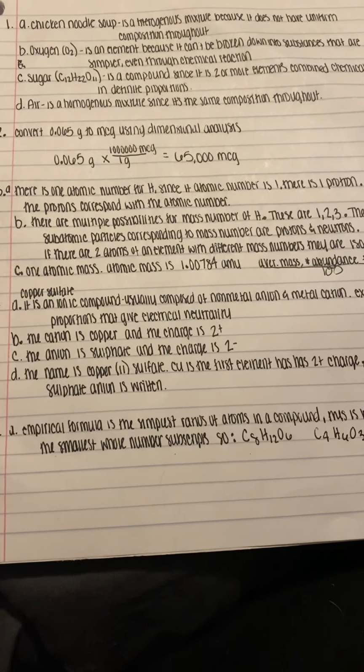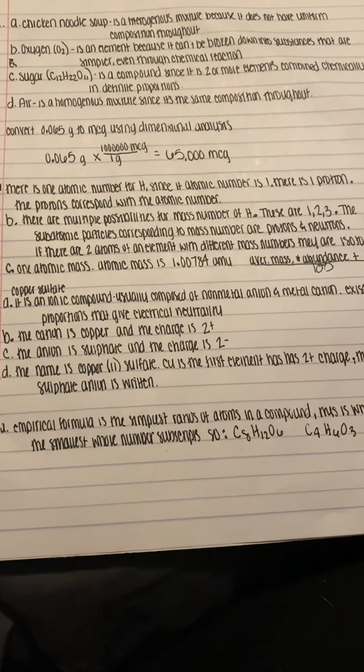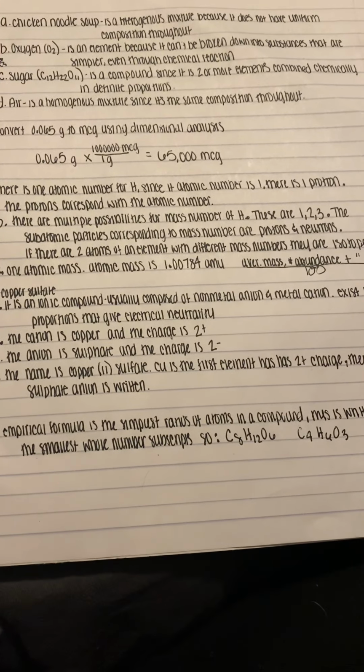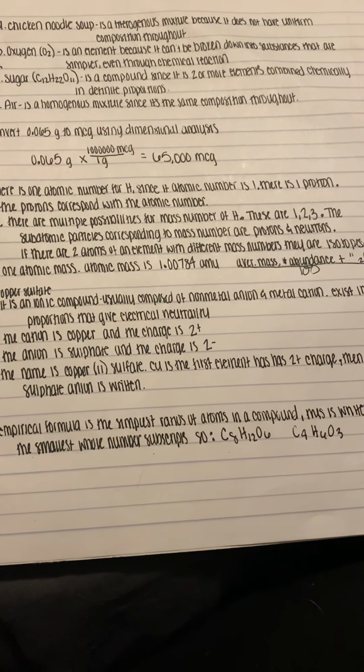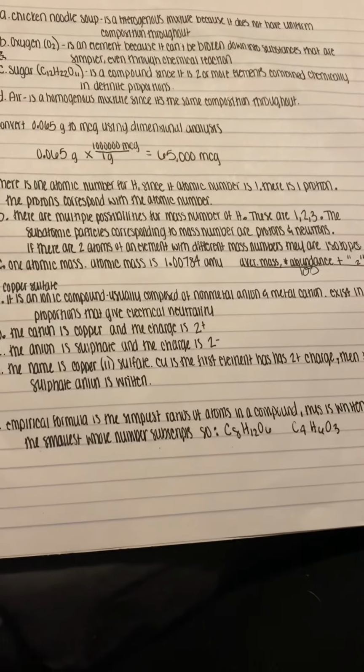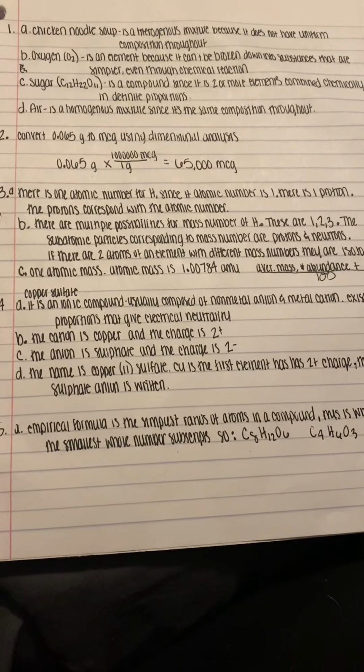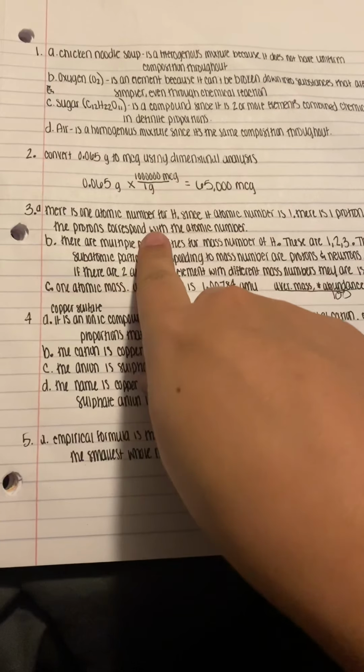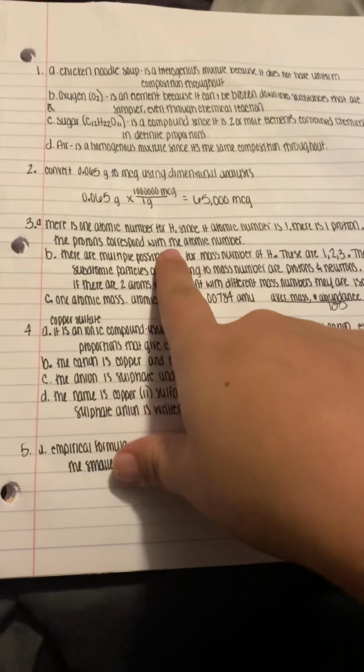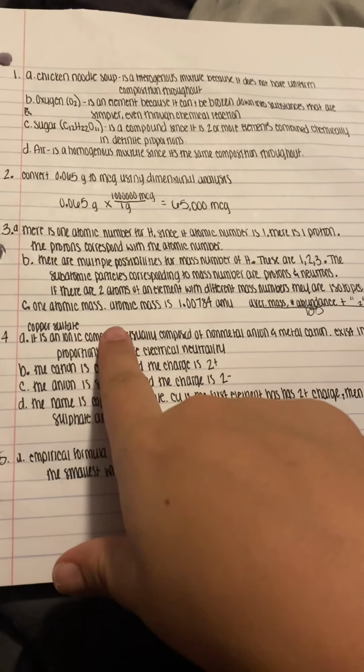For 3A, there is 1 atomic number for H. That's because H's atomic number is 1. The protons are what tell you the atomic number. Oh, I wrote that. The protons correspond with the atomic number.